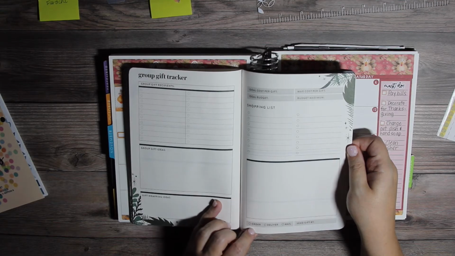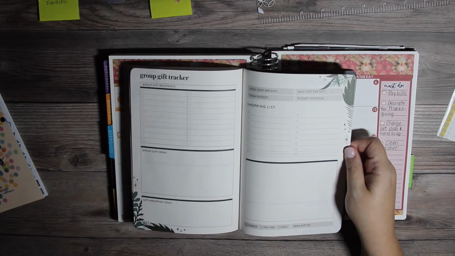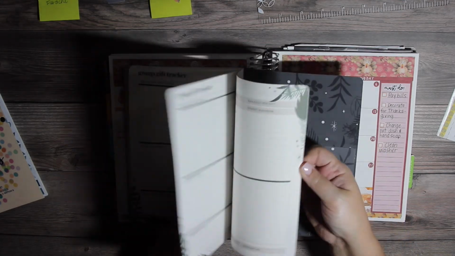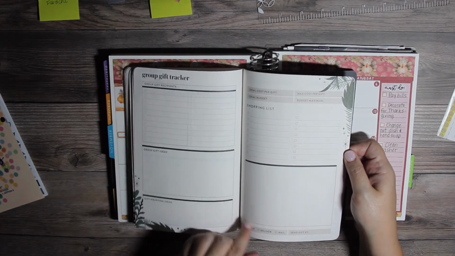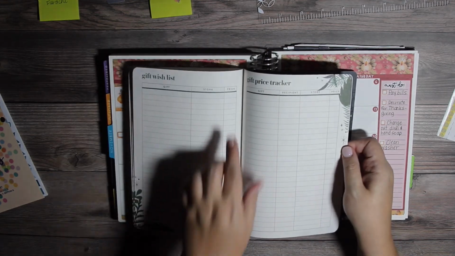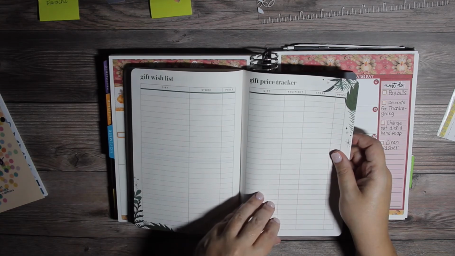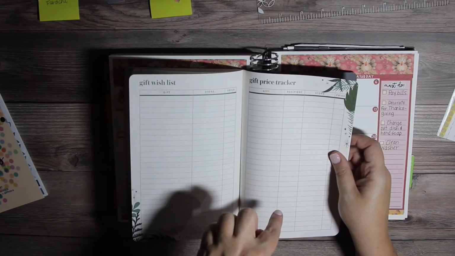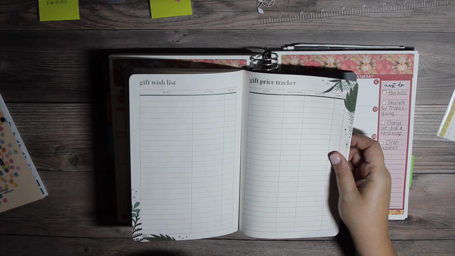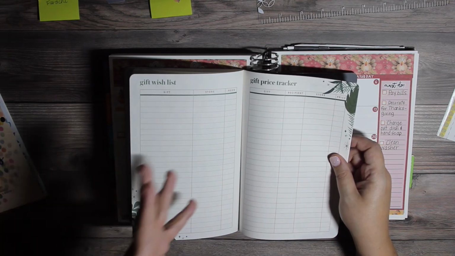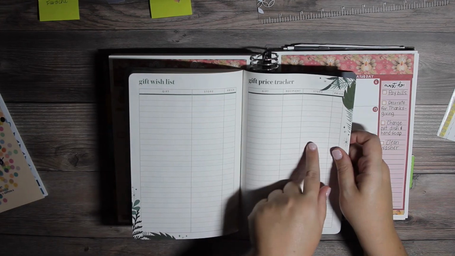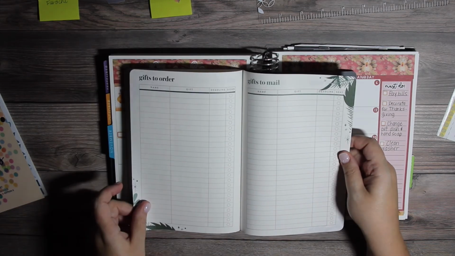Here is a group gift tracker. If you're buying gifts for a group, it always has the shopping list and things. This is just a general gift wish list, a gift price tracker, because you might be tracking certain things, and you can keep track of it. And if it goes on sale, let's say if you're shopping online on Black Friday, you can keep track of those things.